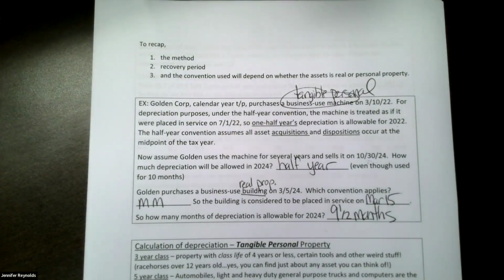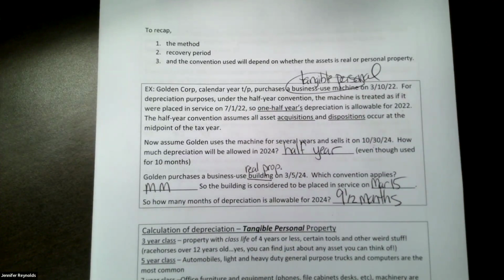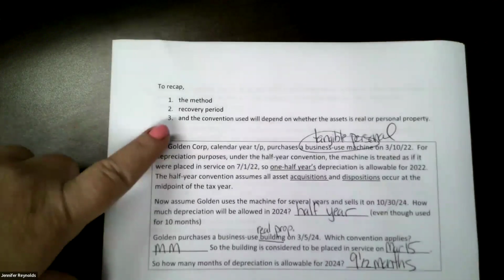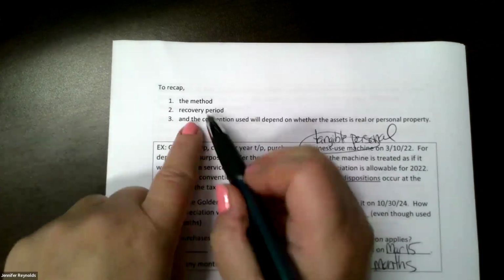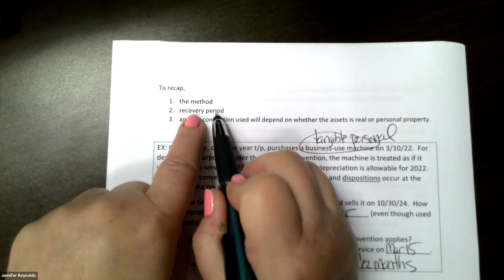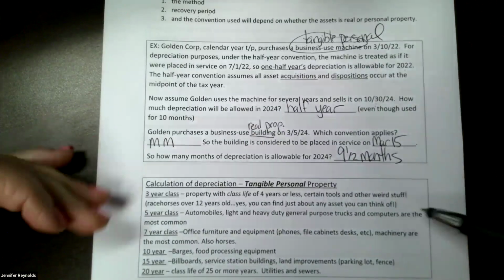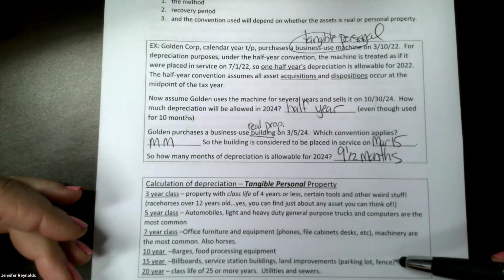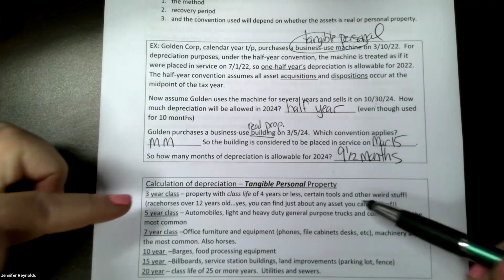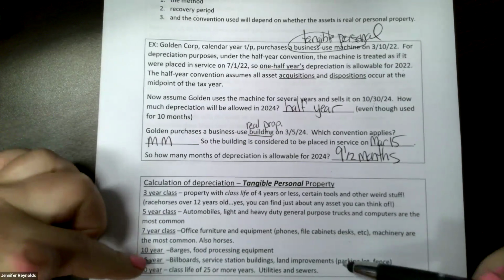Whew, okay. Let's look at tangible personal property. How do we know? Remember, I've got to know the recovery period. How many years is it going to take me to depreciate this sucker? Well, lucky for us, the IRS just tells us. Y'all, you do not have to memorize what's in these.